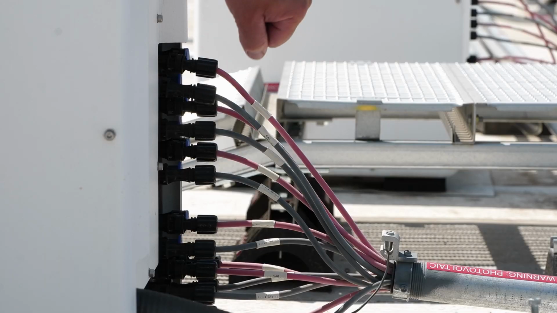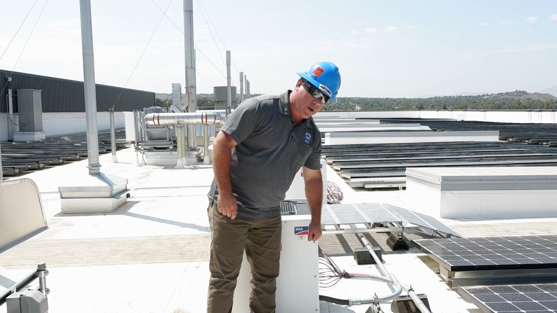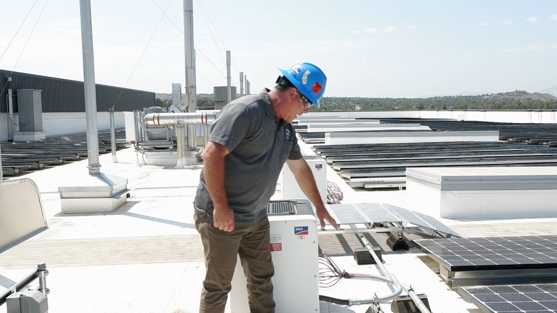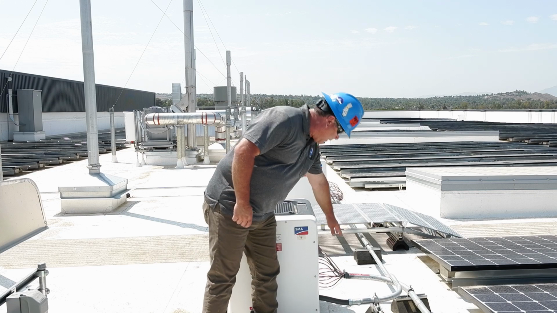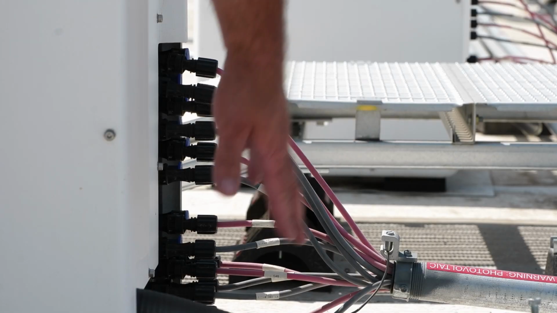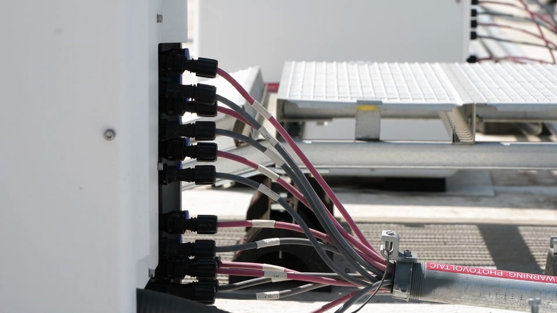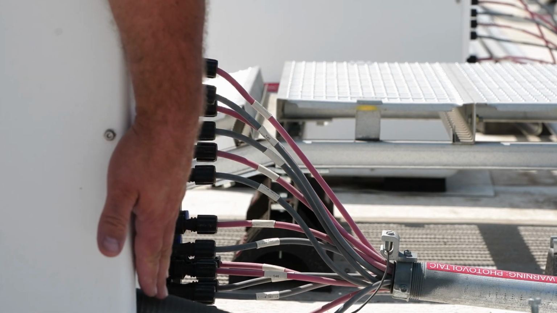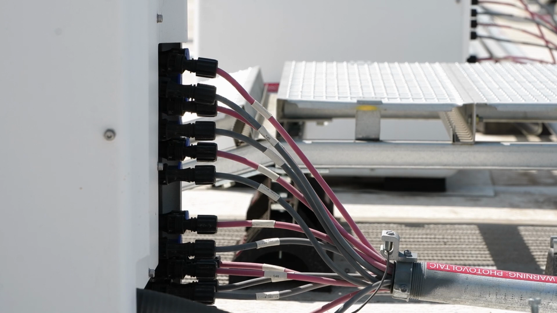And we can see here in the back, we have the DC. DC is the wiring that is coming from the panels. AC is going to our distribution board. Both of them are grounded. The DC is grounded via a hub. The AC has the ground inside of the conduit. This is protected. This is 480 volt side.